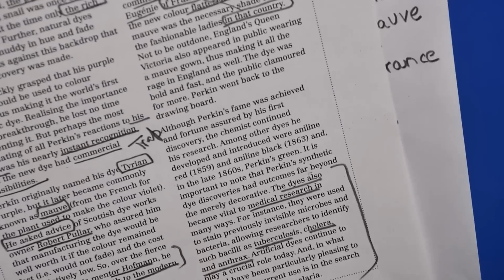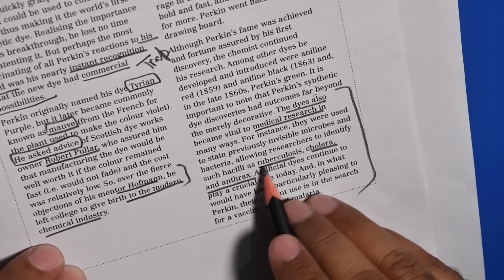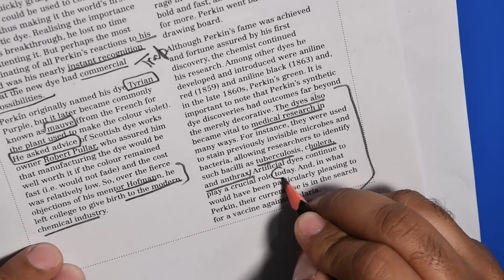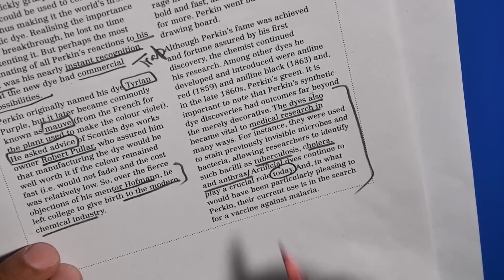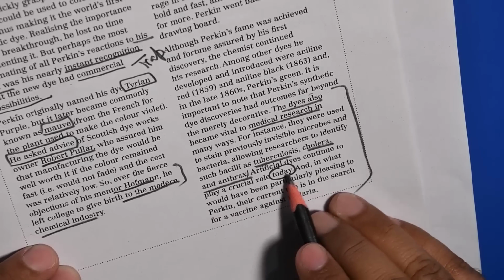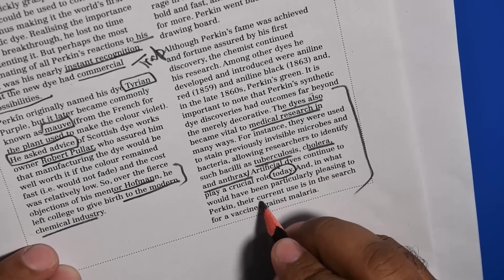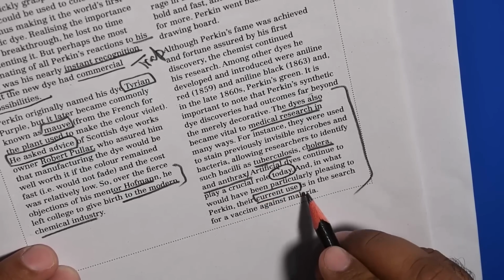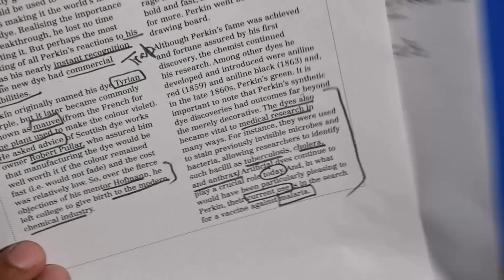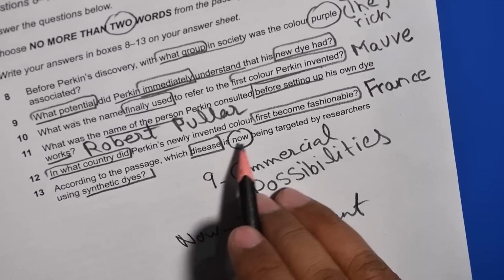All right. Now let's see. So for instance, they were used to stain, past tense, and allowing the researchers to identify such bacilli as tuberculosis, no, past tense. Artificial dyes continue to play a crucial role today. Very clever. Now see, today and now. Now read carefully. Artificial dyes continue to play a crucial role today, and in what would have been particularly pleasing to Perkin, their current use, now see that, current use is in the search for a vaccine against malaria.